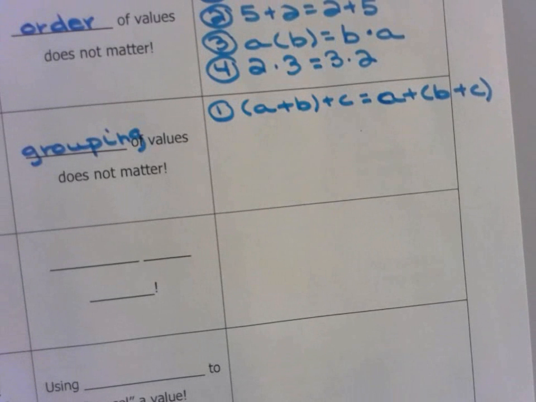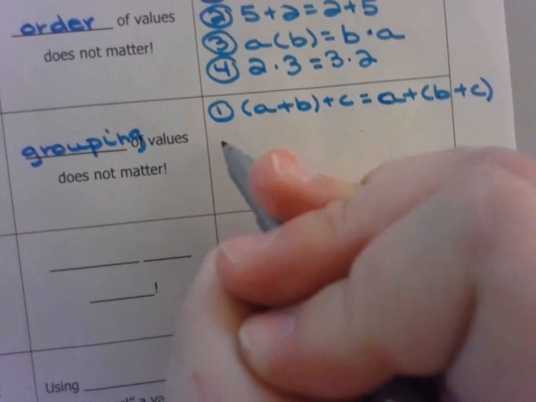On the left side I'm grouping A and B together. On the right side I'm grouping B and C together. So just because you see parentheses, don't assume it's associative. You have to be grouping different things together. It also works for multiplication.